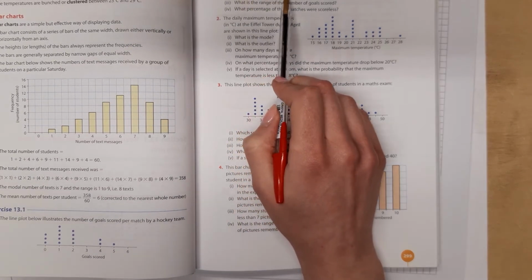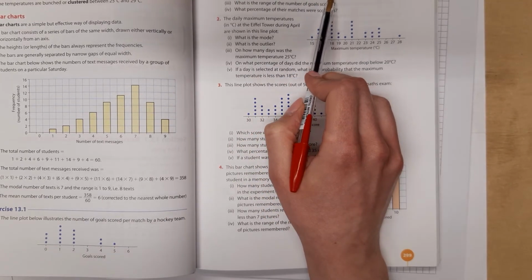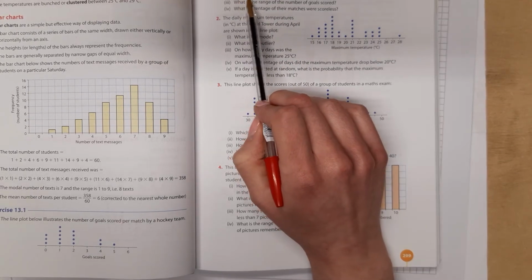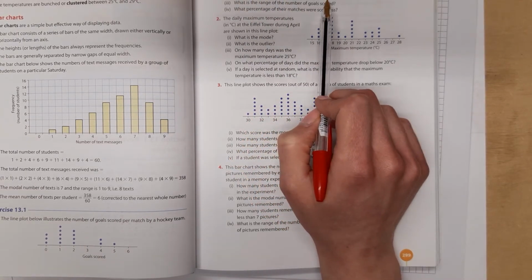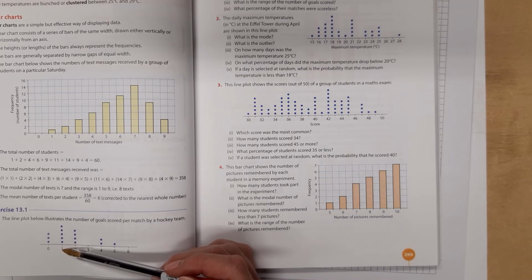How many matches have the team played? Well, to figure that out, if you just count up the number of dots, you'll get that. So there's 3 and 5 and 4 and 2 and 1. You can grab your calculator and add them in, or you can just add them together. So 3 and 5 is 8, and the 2 is 10. 14, 15 is 15 in total. Which number of goals scored is the mode? That's the most frequent. So that's the highest number of dots, and the mode is 1 goal.